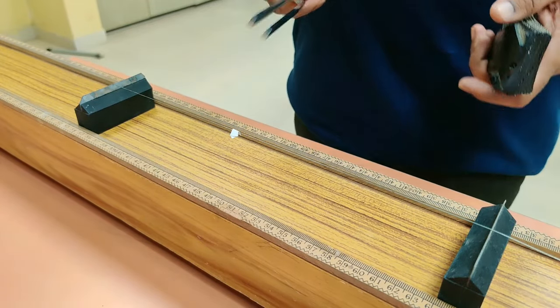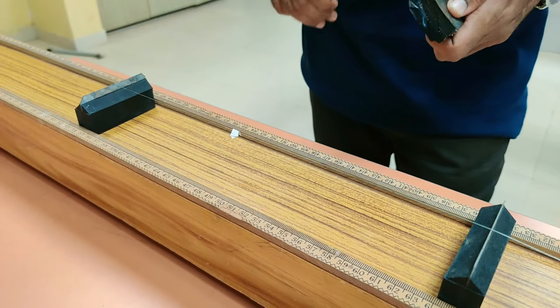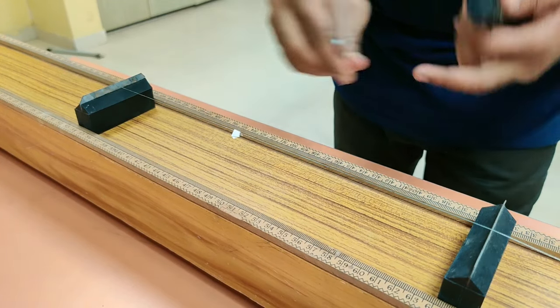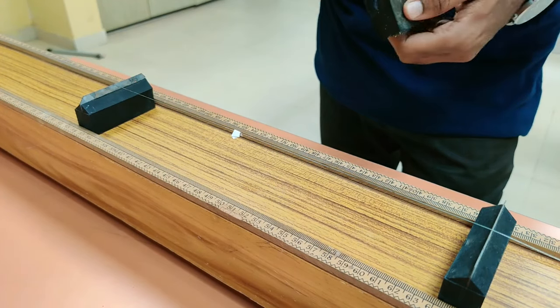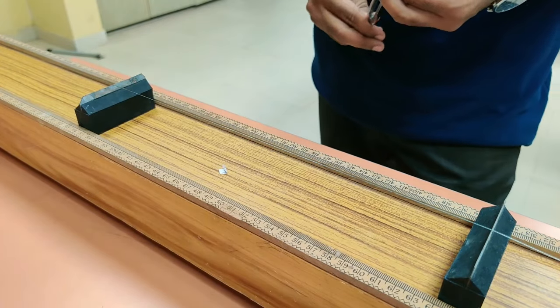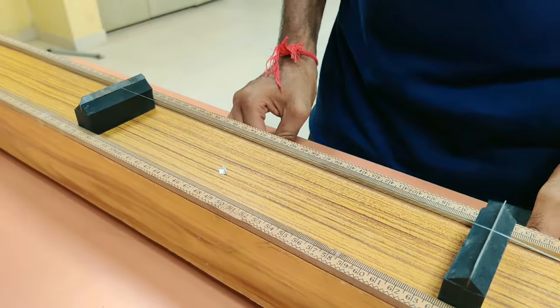So I will just show you closely how the paper falls and how we get the resonating length. Yes, this is how the paper falls, right? Okay, I guess you have seen it clearly. We'll go to the next step now.